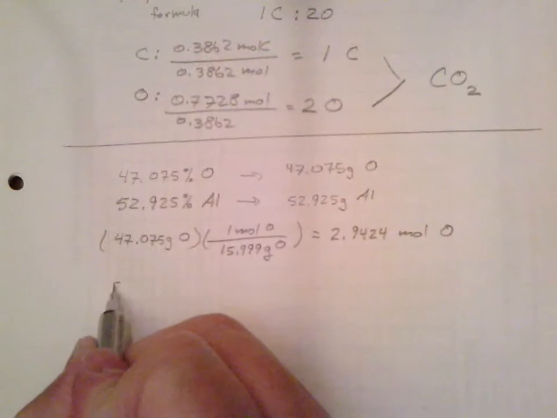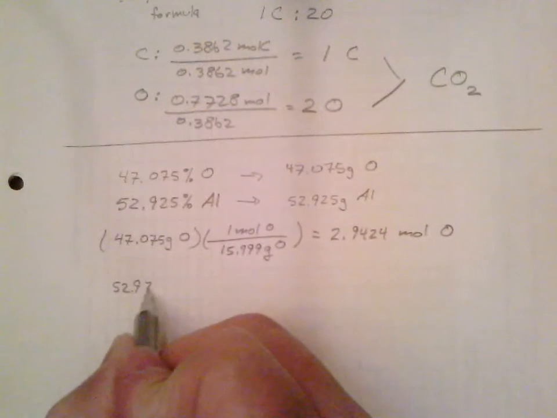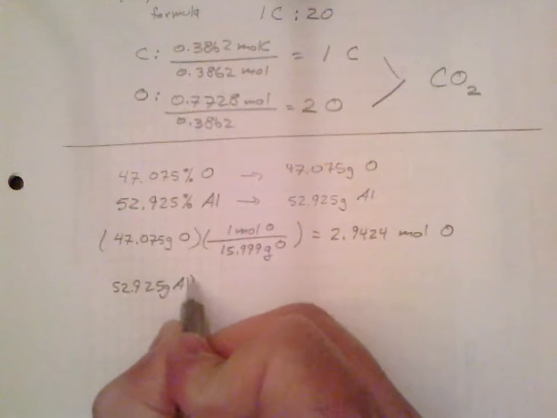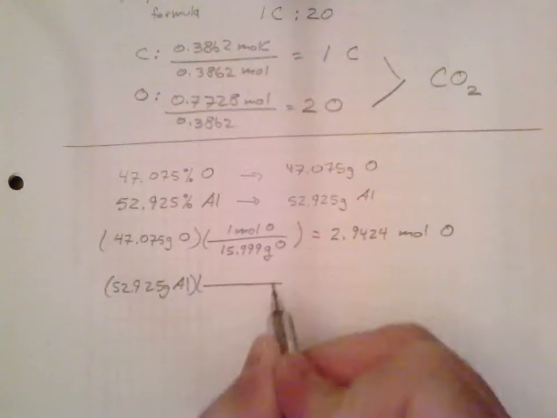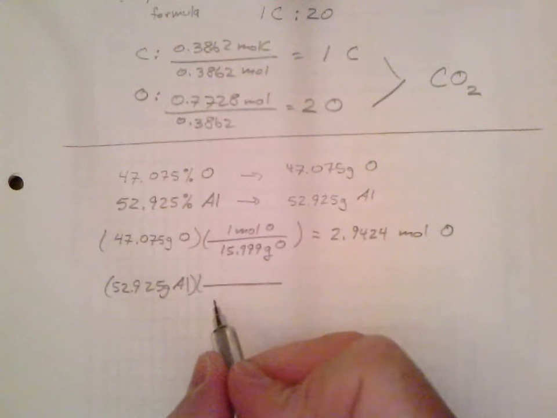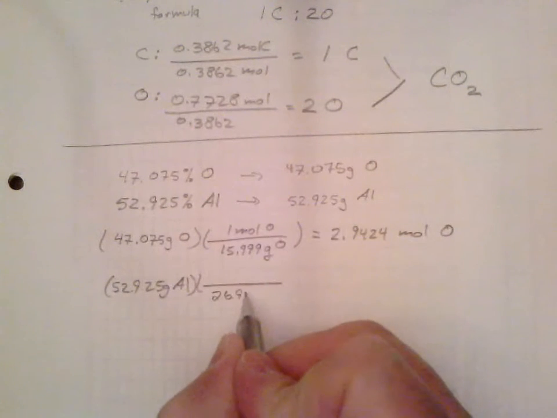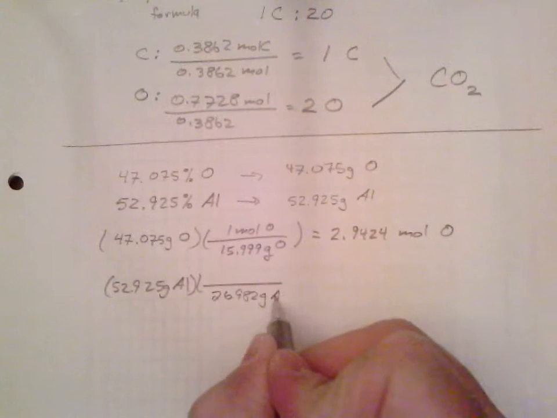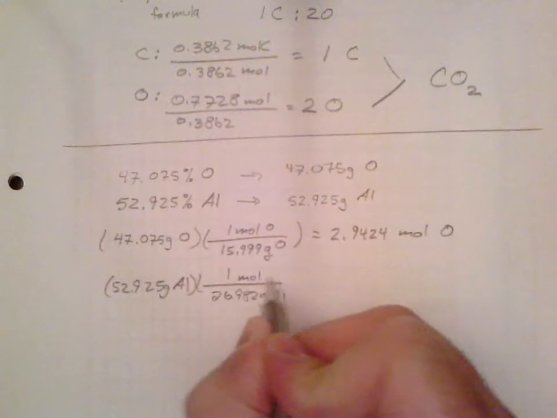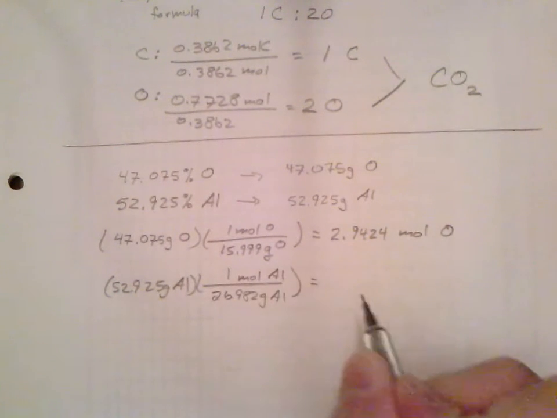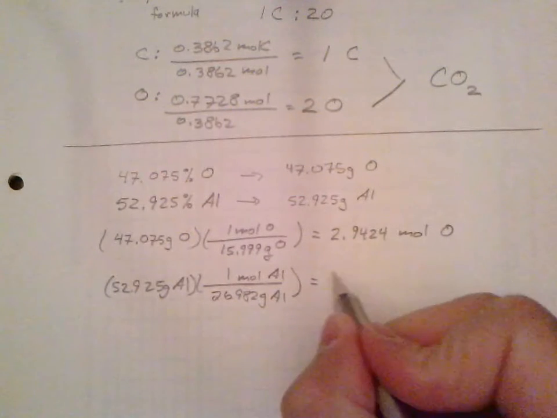Similarly, 52.925 grams of aluminum divided by 26.982 grams of aluminum in 1 mole of aluminum gives us 1.9615 moles of aluminum.